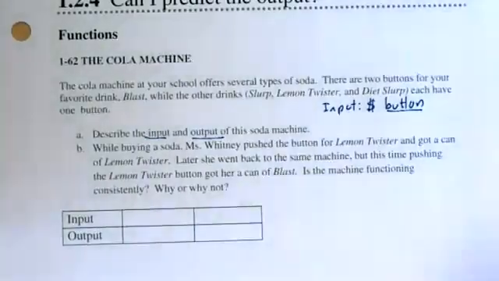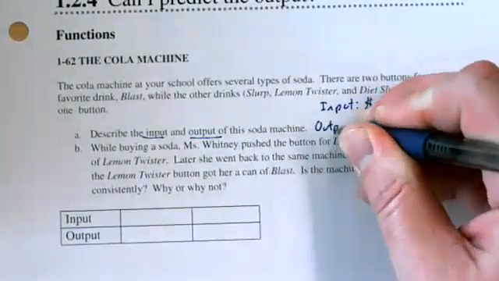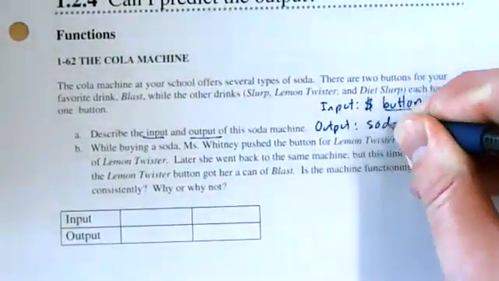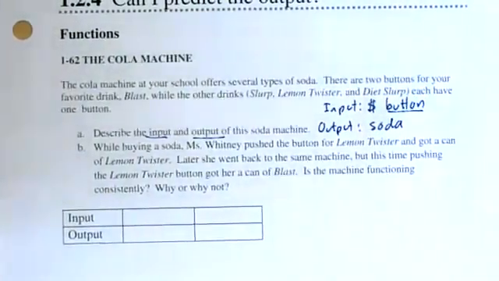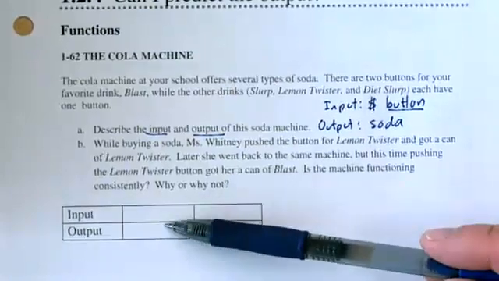All right. And what's the output of this machine? Soda's coming out. So when we talk about our input and output, we're going to be talking about what button do we push and what's coming out of it.